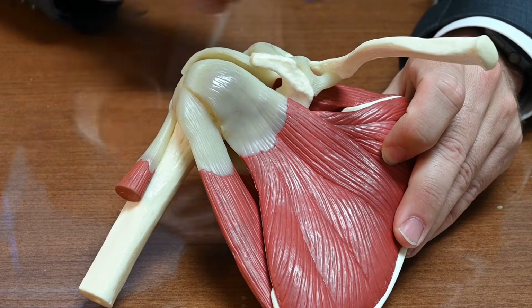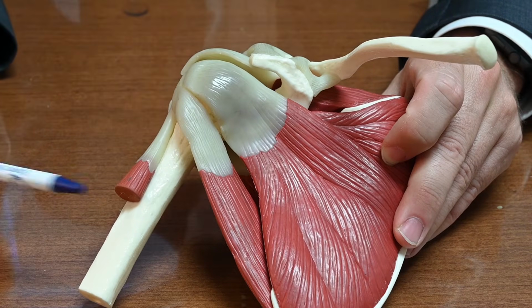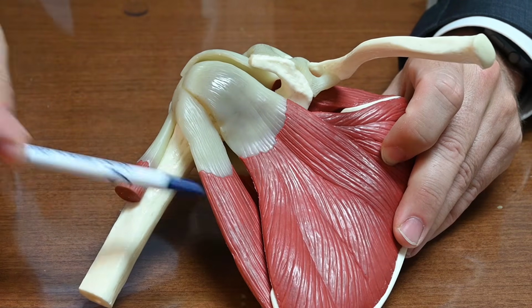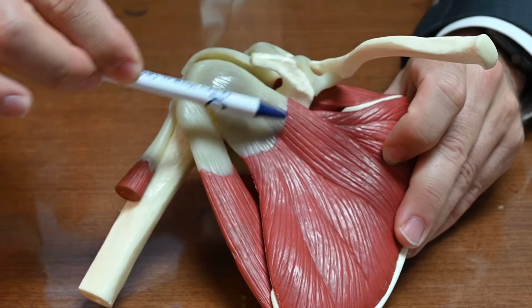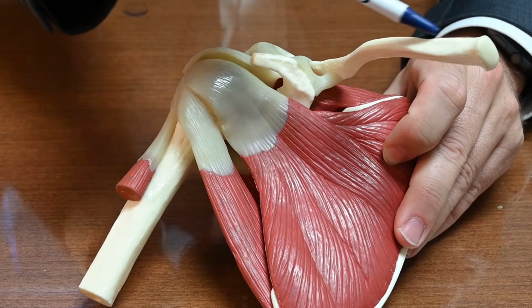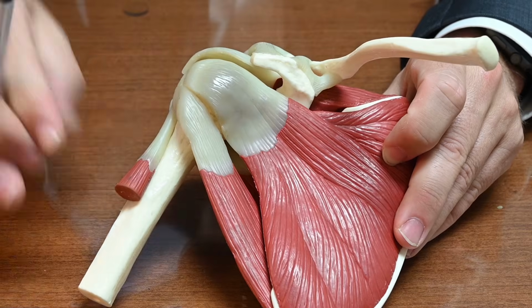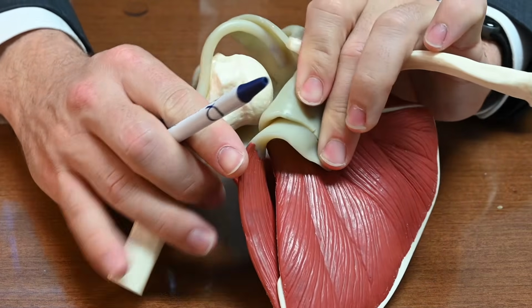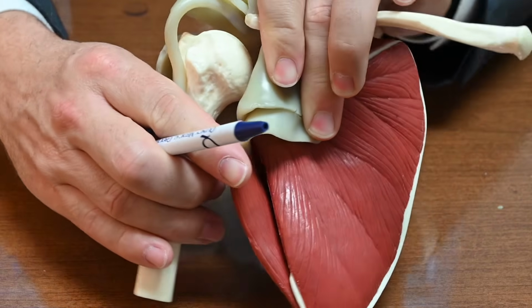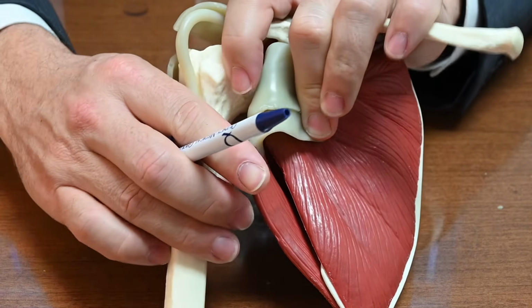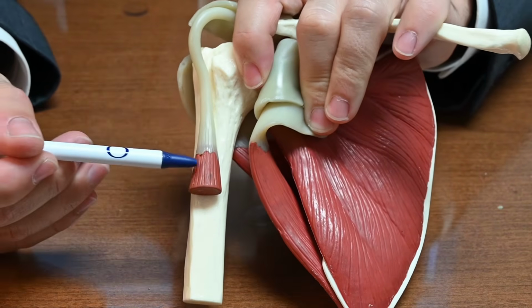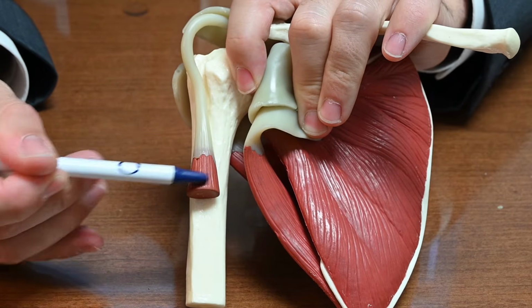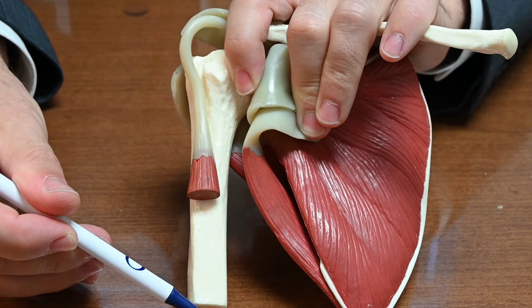So this is a right shoulder, this is the arm, here is the shoulder blade, here is your collarbone in the front, and the arm goes up into the ball and socket joint. And the biceps, of course, is the muscle that extends down into your arm.